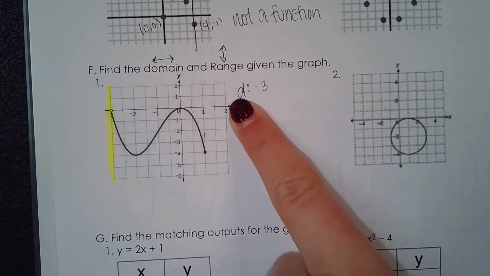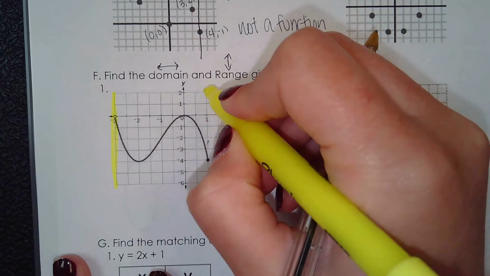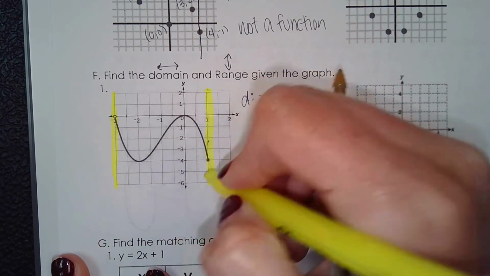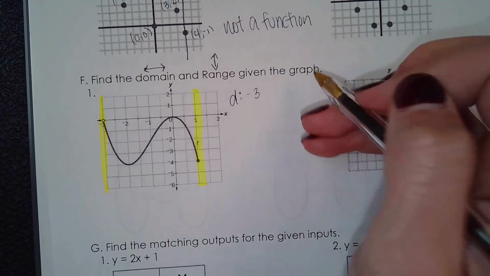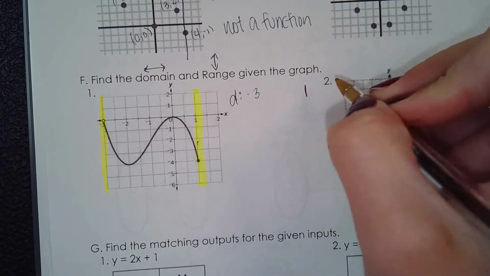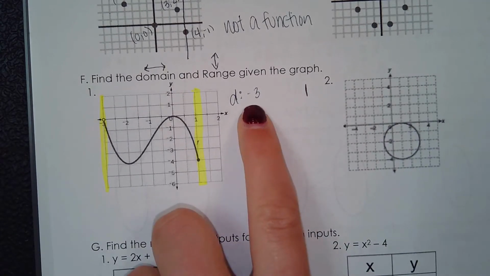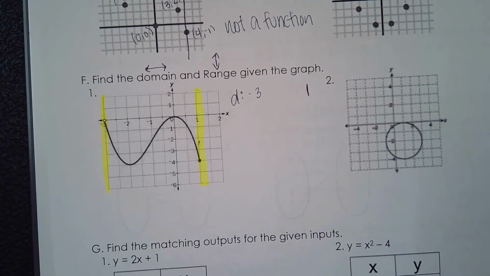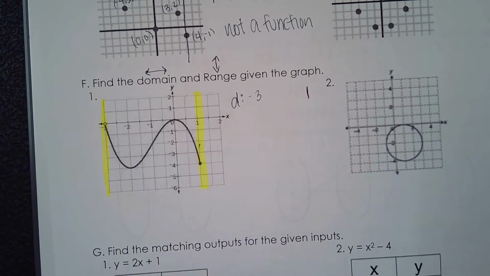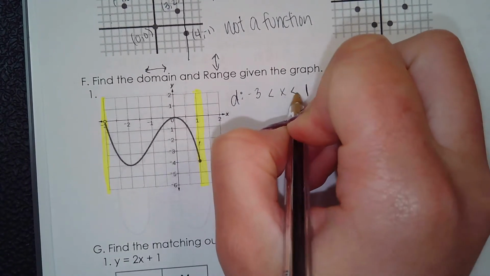Does the graph go all the way to 2? Where does your graph stop? 1. The grid goes to 2, but our function does not go all the way to 2. It stops at 1. So we're going to leave some space, and we're going to put a 1. So you've got the furthest to the left that we go, the furthest to the right that we go. There's a little chunk of information that you have to put in between, and it's going to be the same every single time, okay? It's less than, x, less than.